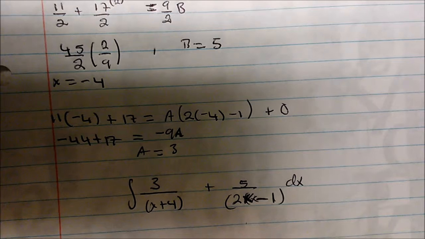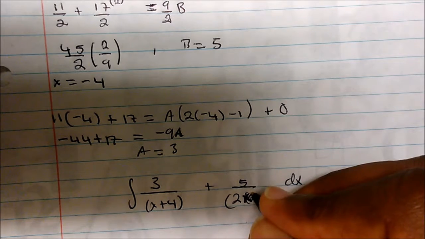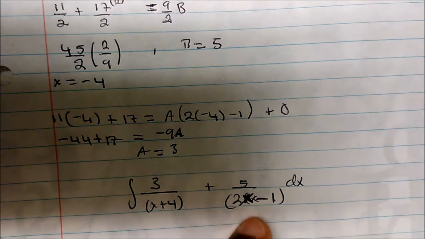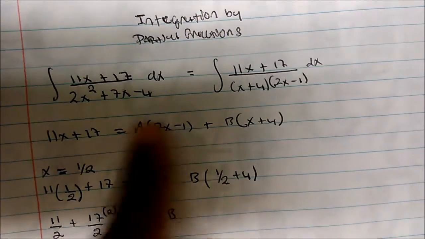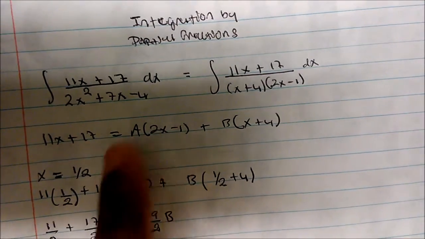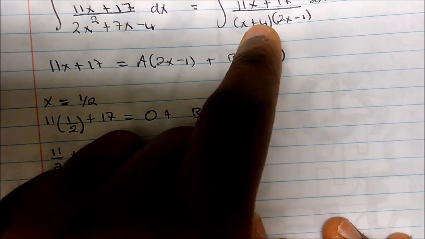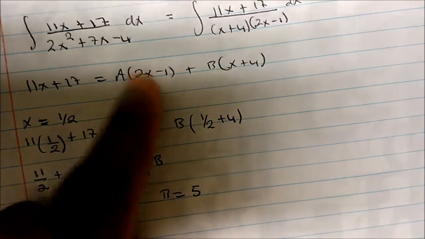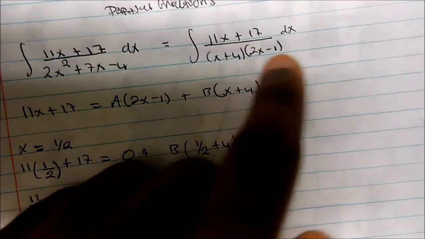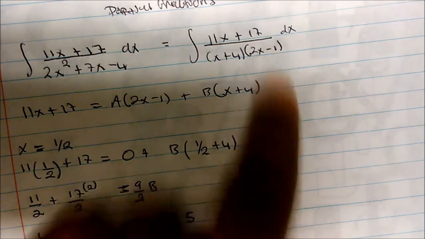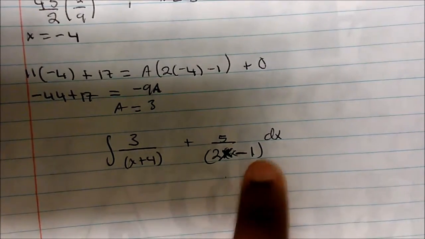Okay, guys, I skip steps here. It looks horrible, but it's 2x minus 1. So I did not decompose, I just went straight on to factoring it. But if you guys did not know, I decomposed in my head: a over x plus 4, and then b over 2x minus 1. I just want to get straight how I got this.